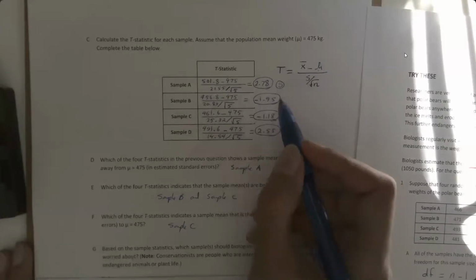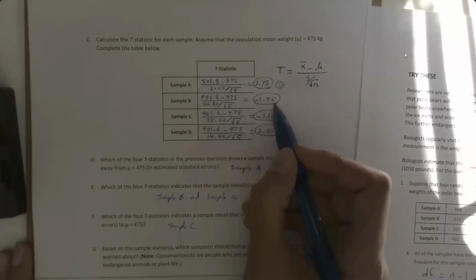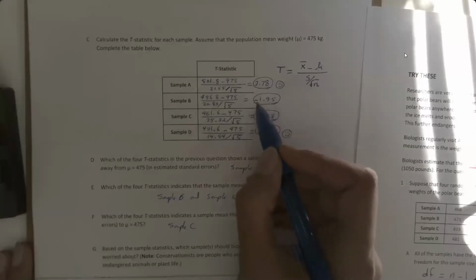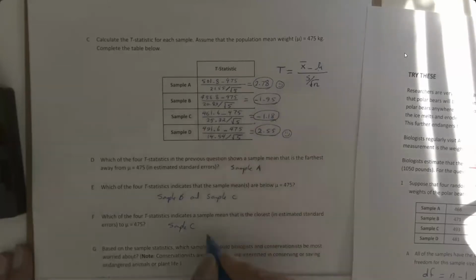But which one is farther away from 0? It's negative 1.95. This is away from 0 and on the left-hand side, so it shows less weight. So it's going to be sample B.